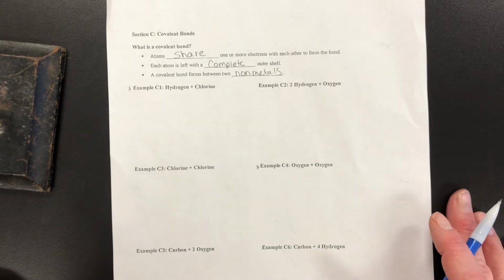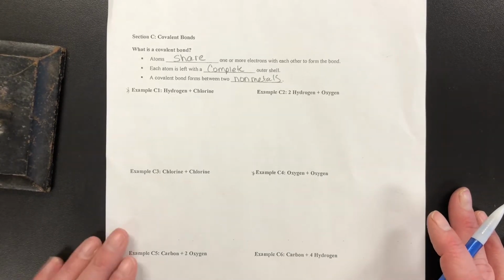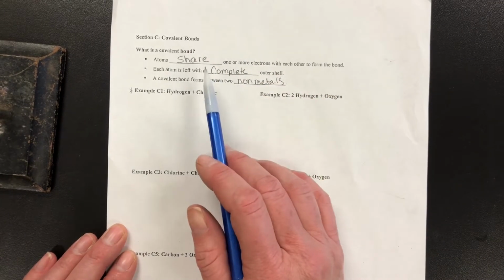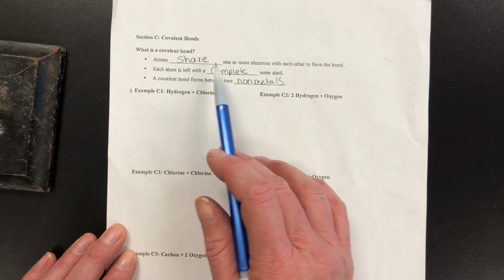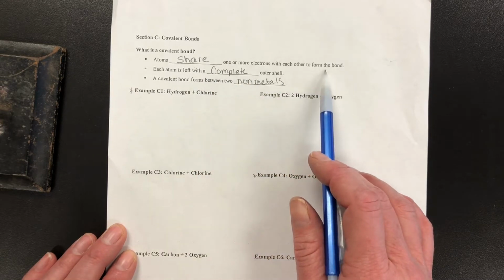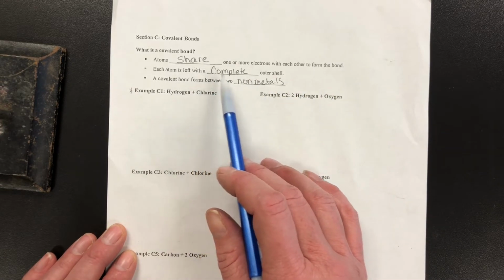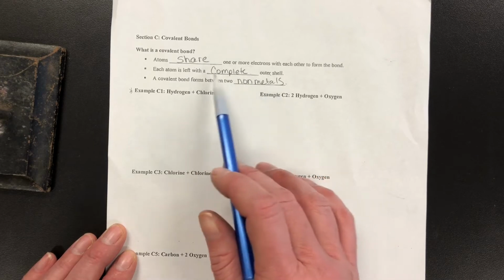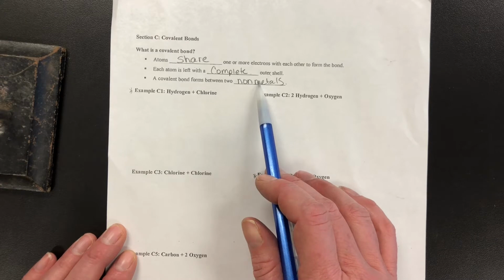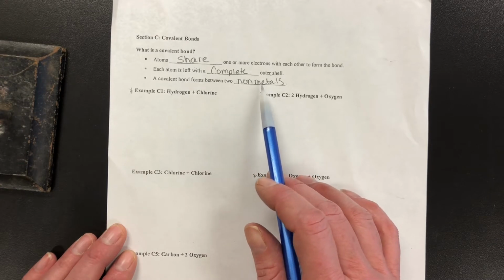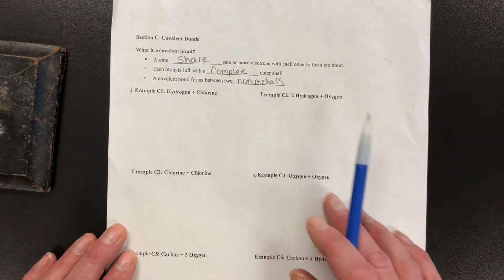Okay, we're going to look at covalent bonds. So your answer's up top. This is what's important to remember. In covalent bonds, atoms share one or more electrons with each other to form bonds. Each atom is left with a complete outer shell, and the covalent bond forms between two nonmetals. So if they're both nonmetals, you know it's going to be a covalent bond.